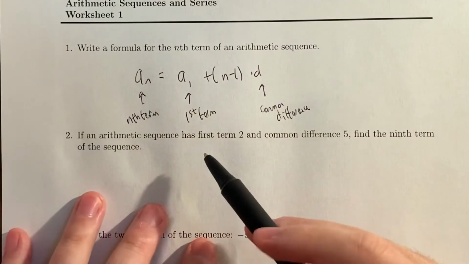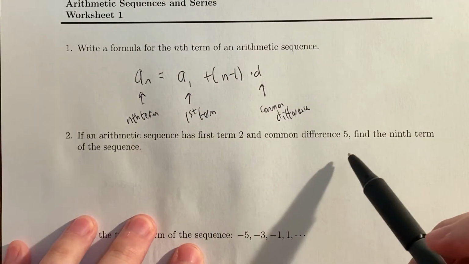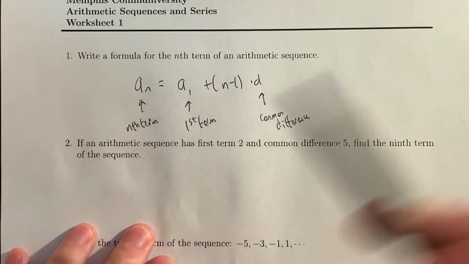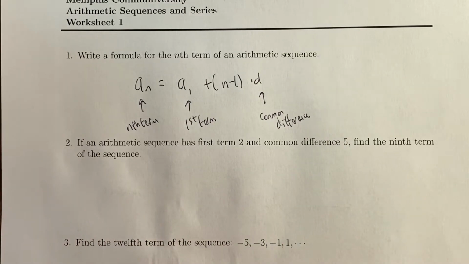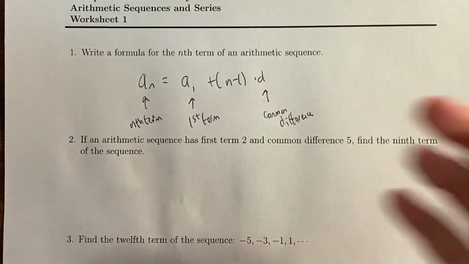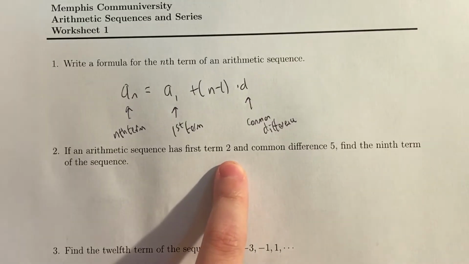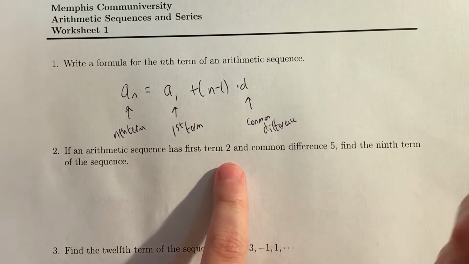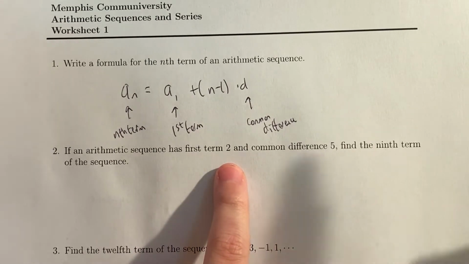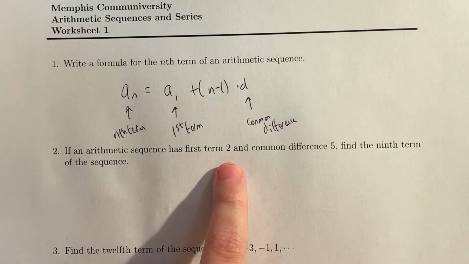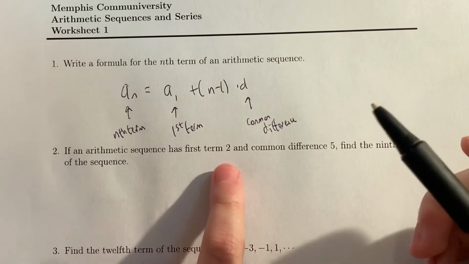If an arithmetic sequence has first term 2 and common difference 5, we want to find the ninth term of the sequence. Again, this common difference is the difference between each of the pairs of terms. So we're going to start off with 2. The next term would be adding 5, that'd be 7. Adding 5 again, that'd be 12. Adding 5 again, that'd be 17. You can keep going to find the ninth term. Just keep adding 5 and you can list out all the terms.